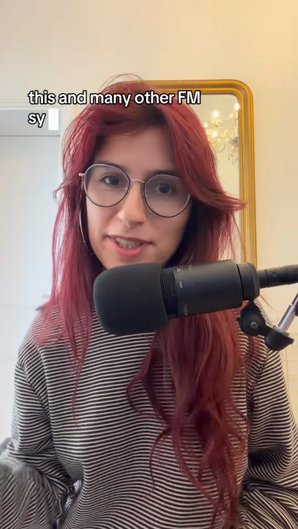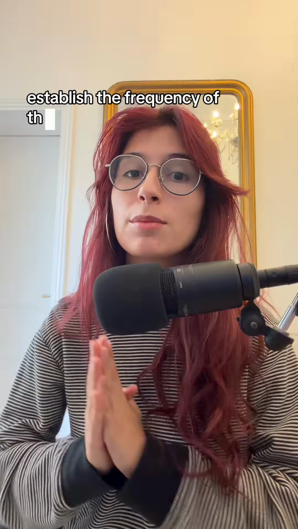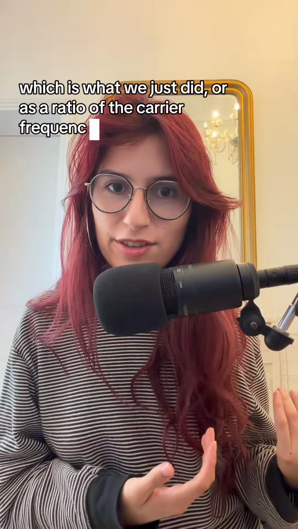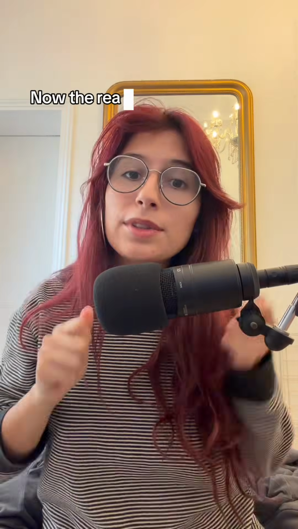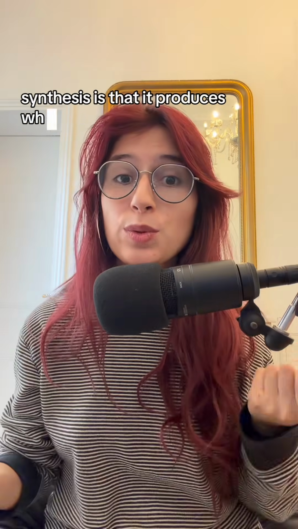This and many other FM synthesizers allow you to establish the frequency of the modulator either via a predetermined frequency, which is what we just did, or as a ratio of the carrier frequency. This is cool because it means that as I play different notes, the frequency of the modulator wave is also moving. Now, the really sexy thing about FM synthesis is that it produces what we call sidebands.